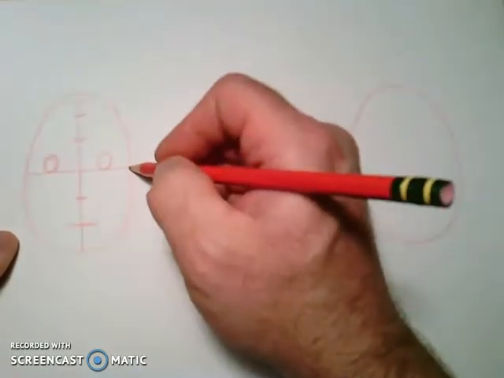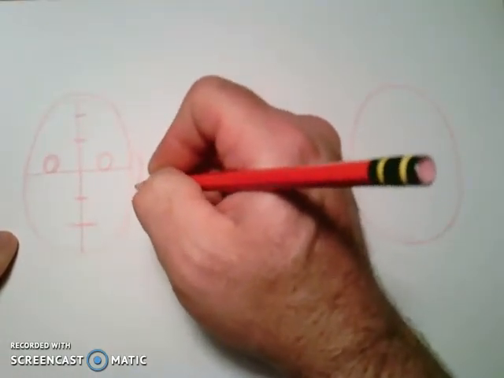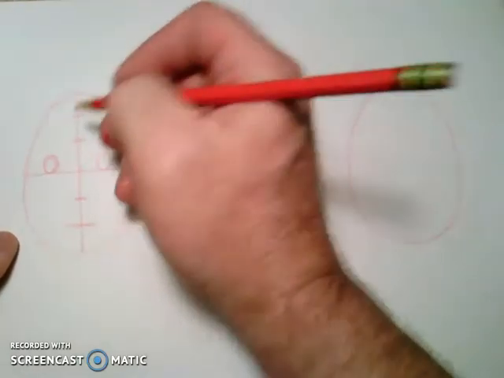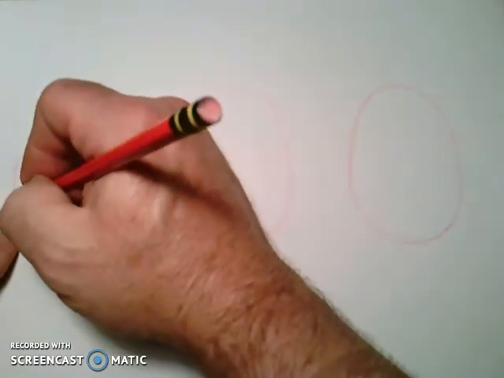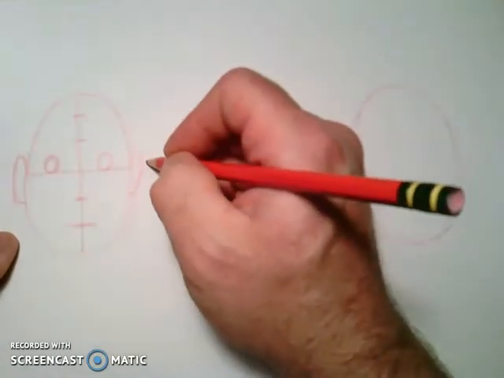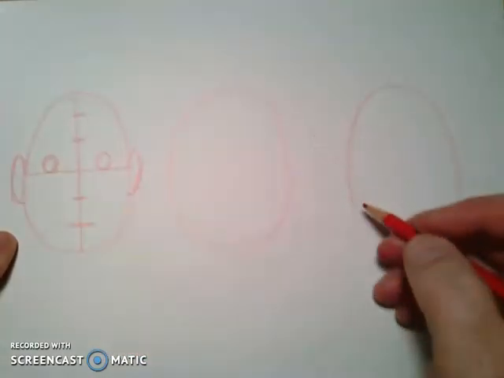Next is certainly going to be putting in the ears, which start at the eye line, come to the top of the eye, and back down at the nose. So back up here, back in and down and around. All right, so this is my basic cartoon skull, looking straight forward, a generic head.